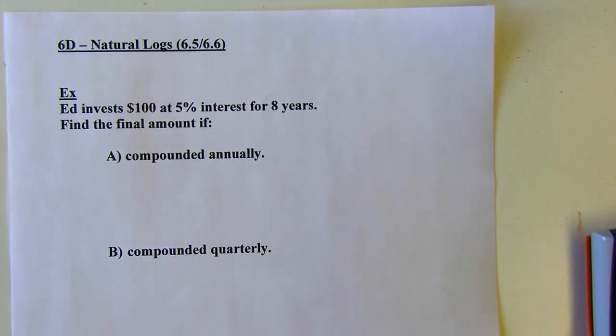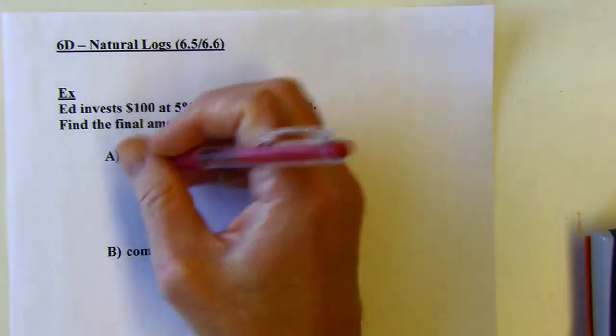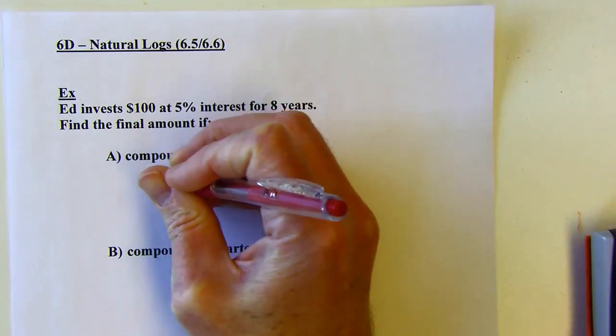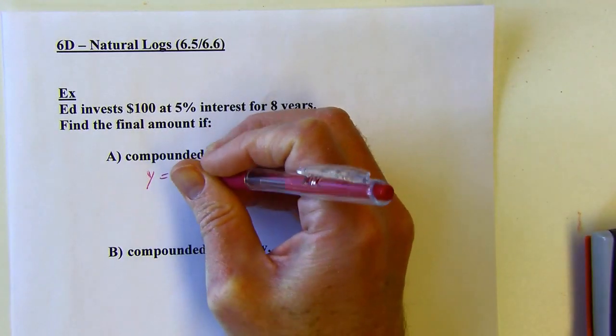Okay, going to start off with an investment problem here. Ed invests $100 at 5% interest for 8 years. We want to find the final amount if it's compounded annually first off. Okay, so compounded annually, we can use our basic exponential growth formula.